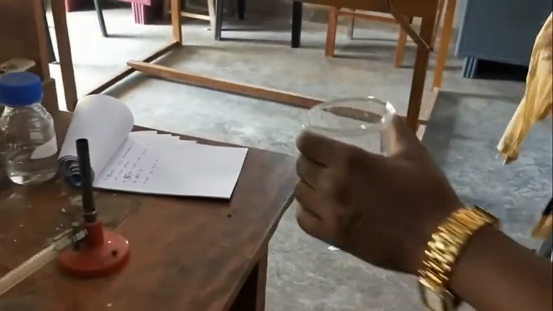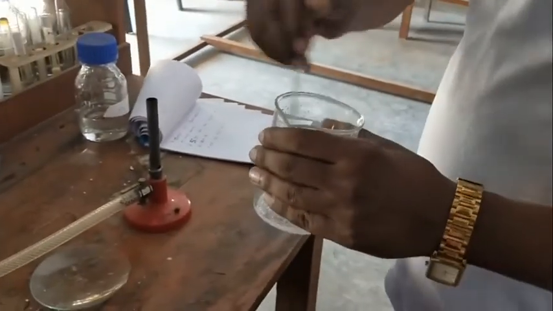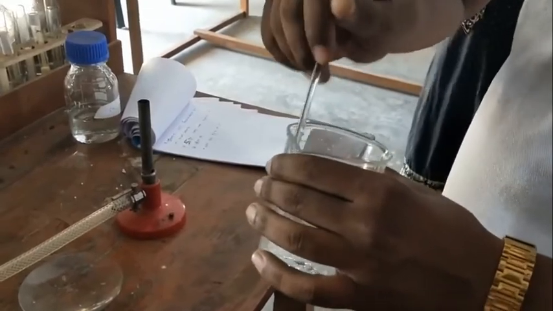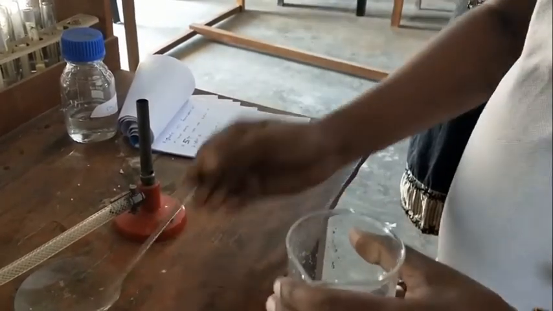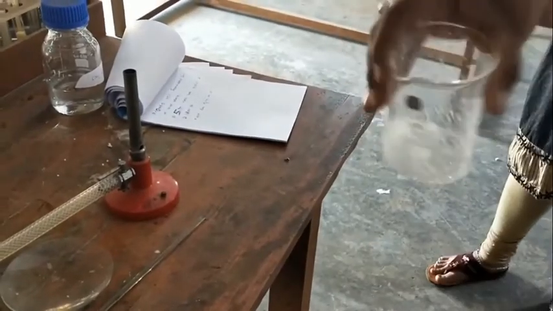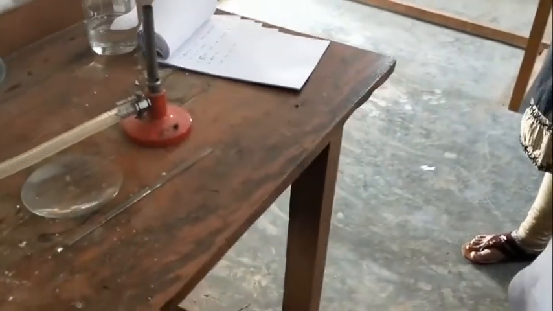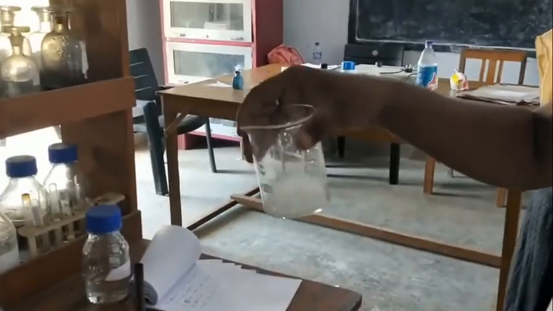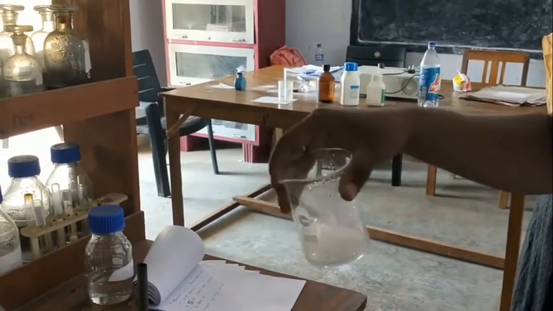He is dissolving it. Now he has taken the glass rod also. Now this mixture is properly stirred for 5 minutes.